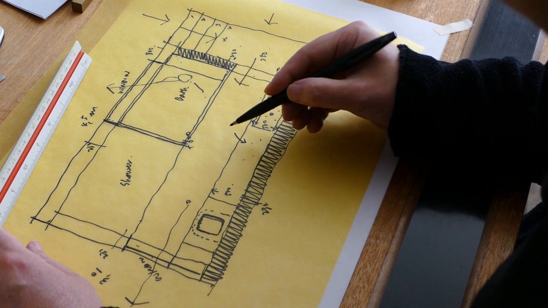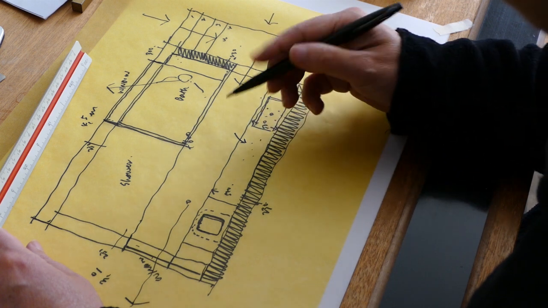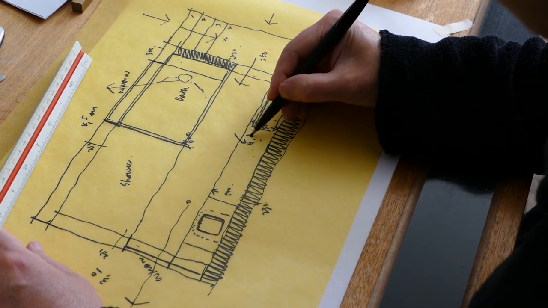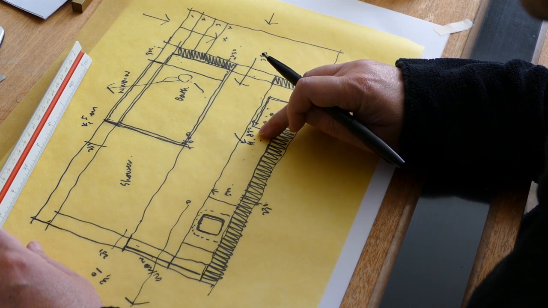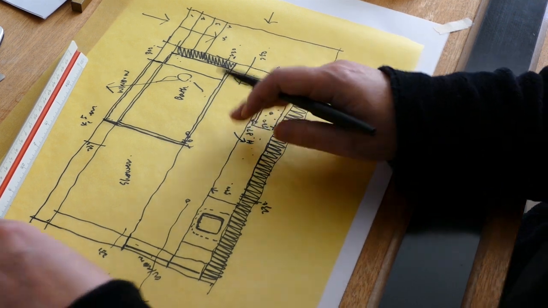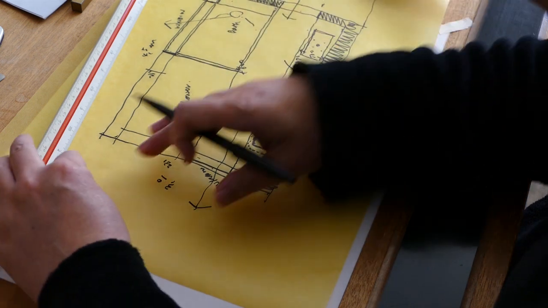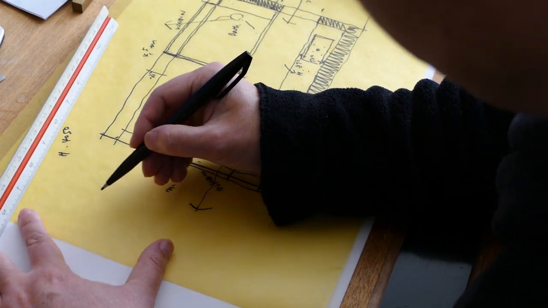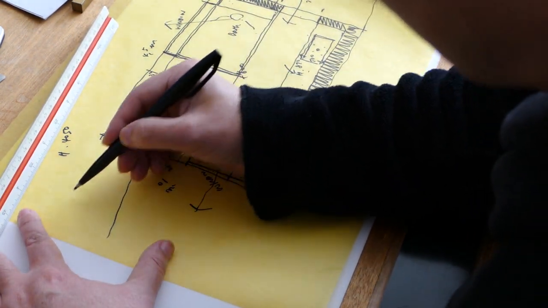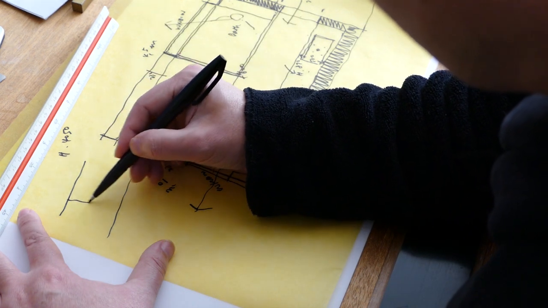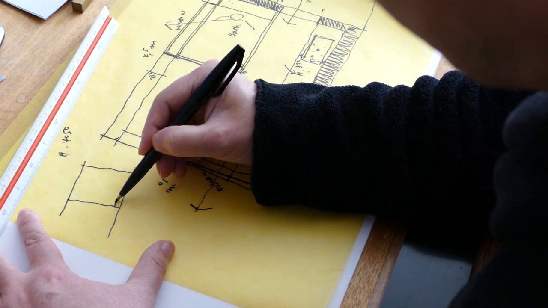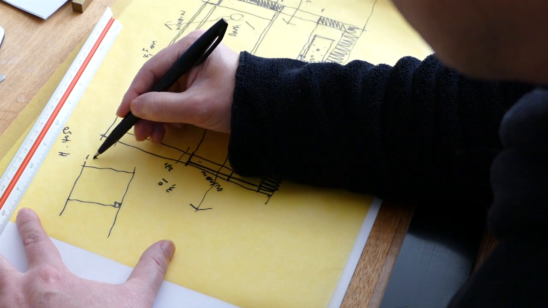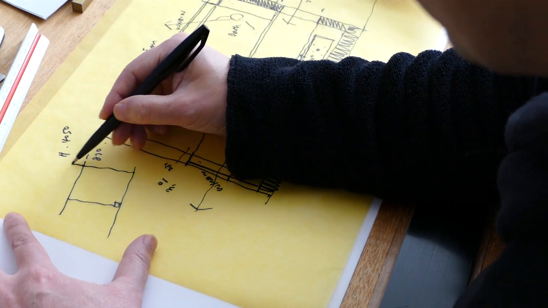But this is the vanity. The vanity is probably higher. Normally the height is about 870. Yeah? I'll just show you what will happen. If we draw the vanity, so let's imagine, this is 870 mil high.